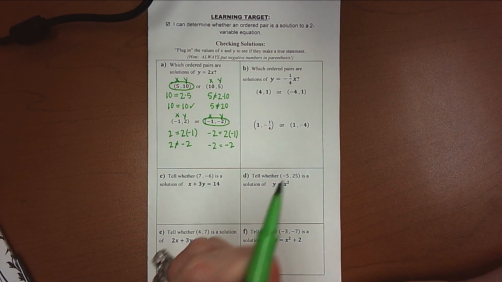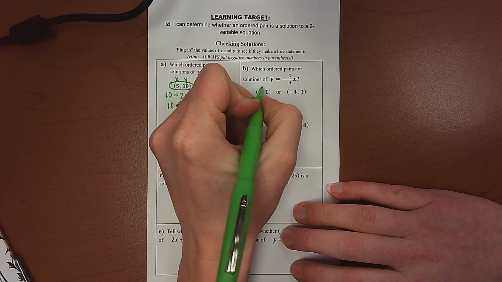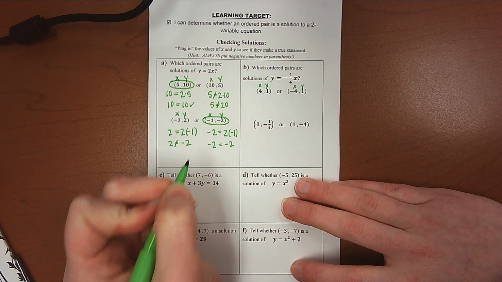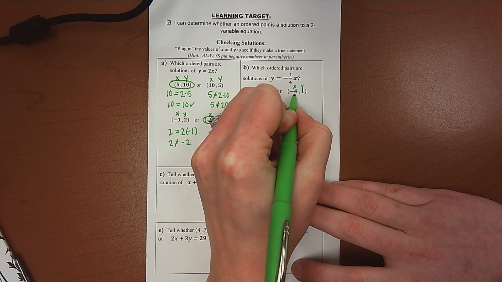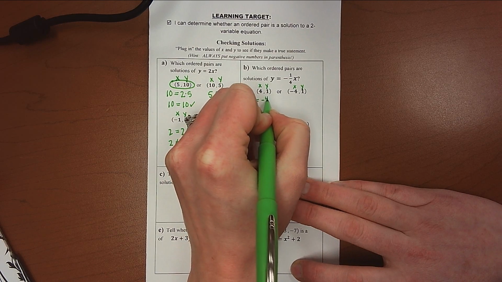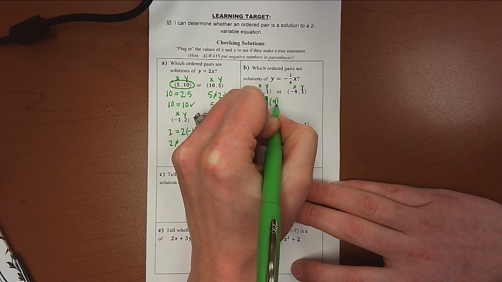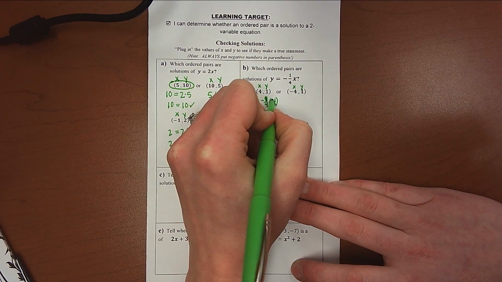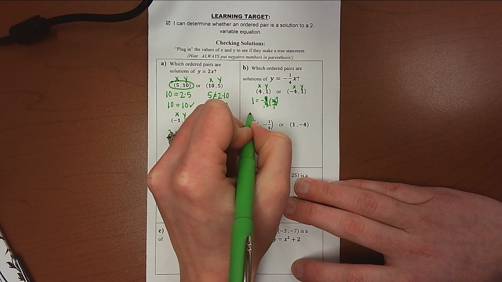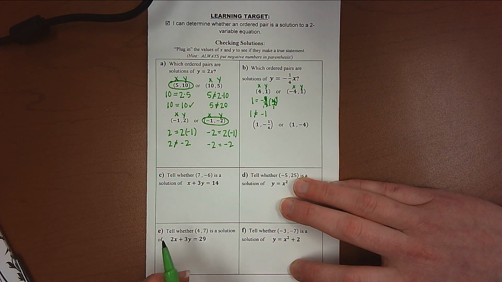So let's try another one. For example, which ordered pairs are solutions of y equals negative 1/4 x? Again, my ordered pairs are always in alphabetical order, x, y. So we've got (4, 1) or (-4, 1). Y in this case is 1, equals negative 1/4 times x, which in this case is 4, or 4 over 1. The 4's cross reduce into 1 and 1, and a negative times a positive is a negative, so 1 does not equal negative 1. So (4, 1) is not a solution point.